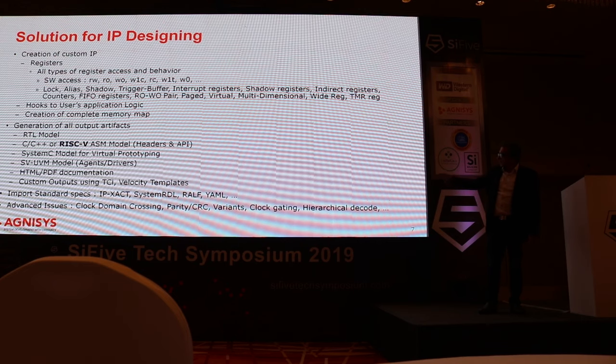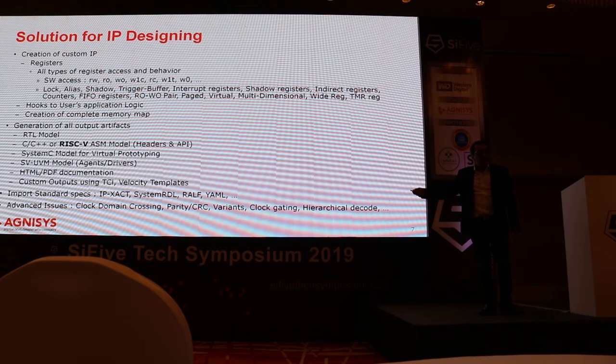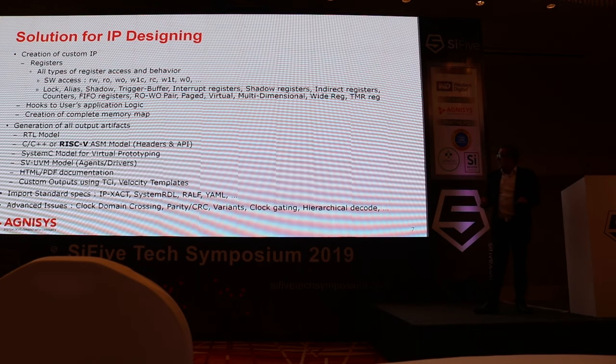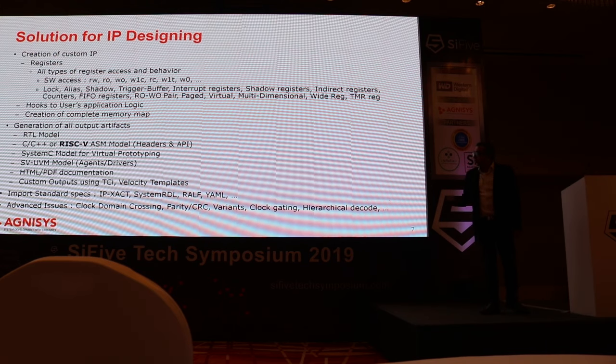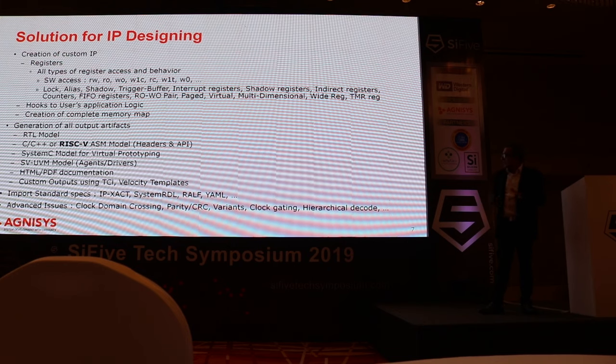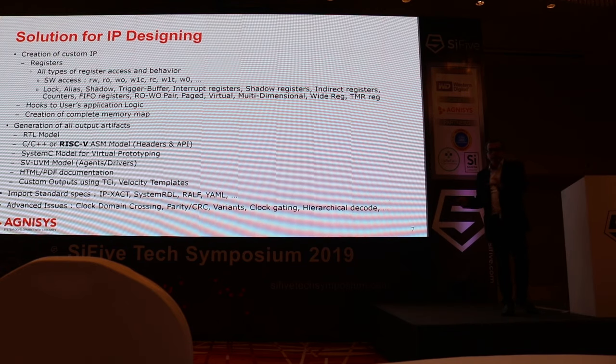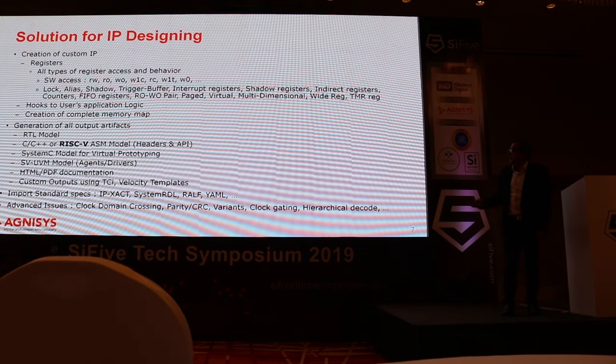And then one point was about standards. I'm not sure how many people here have heard of them, but IP-XACT and SystemRDL are industry standards in this space. You have to support those, and so you can take those and generate it yourself also. And then advanced topics like clock domain crossing, parity, functional safety, for example, clock gating, all these. So the point is that creating a single specification and automatically having the tools generate solves that problem.